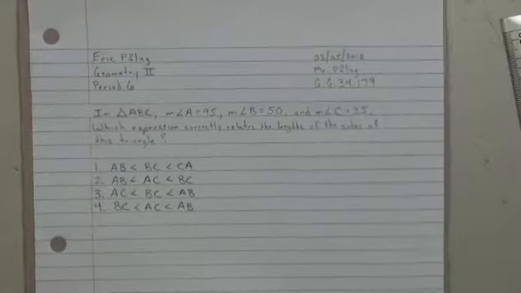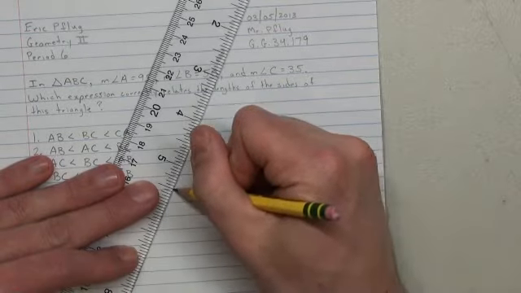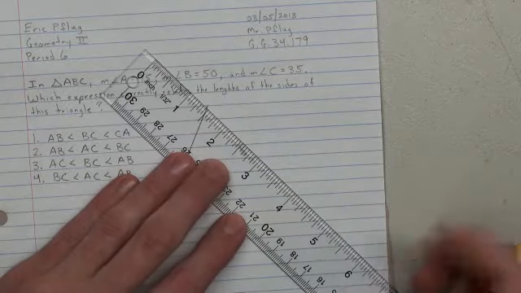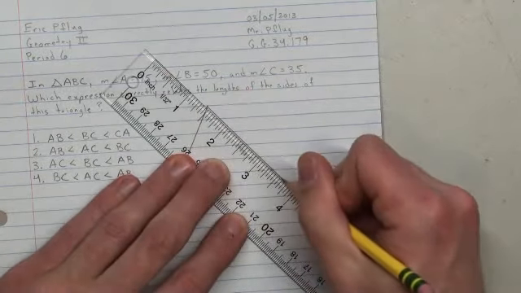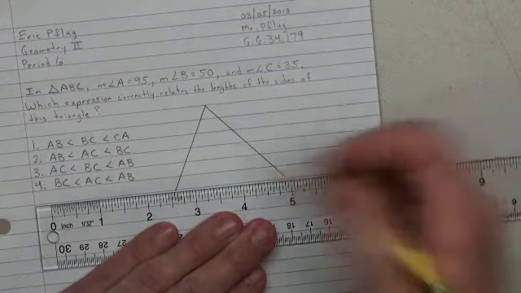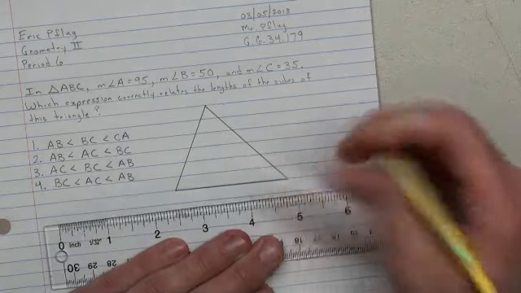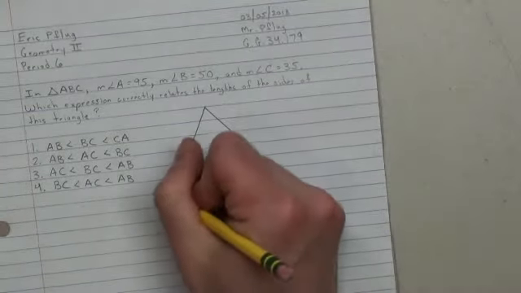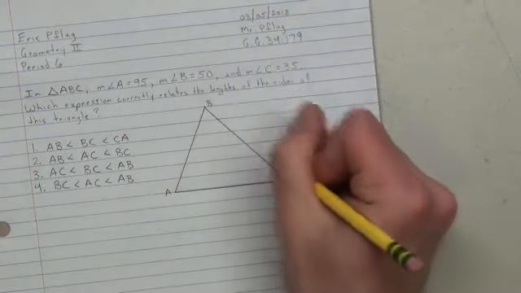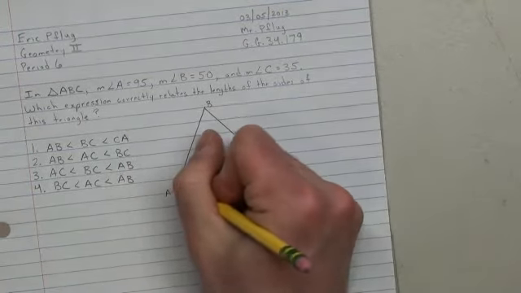Okay, so let's draw a triangle ABC. This is not given to us. This is what we draw based on the information in the problem. It tells us there's a triangle, so that's what we're going to draw. Okay, so A, B, C. It says angle A is 95 degrees.